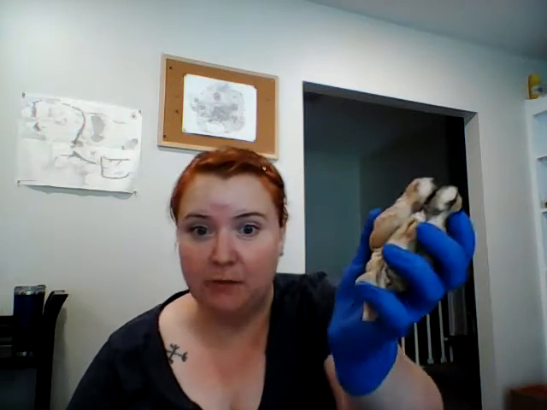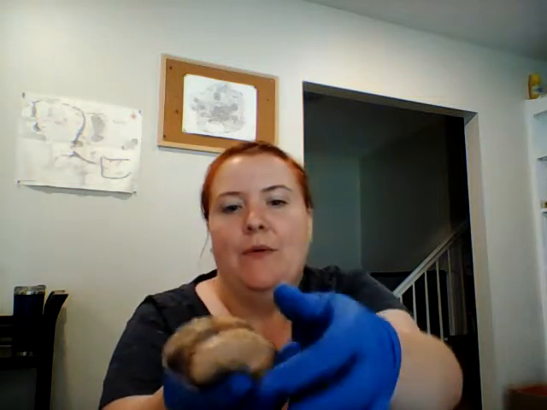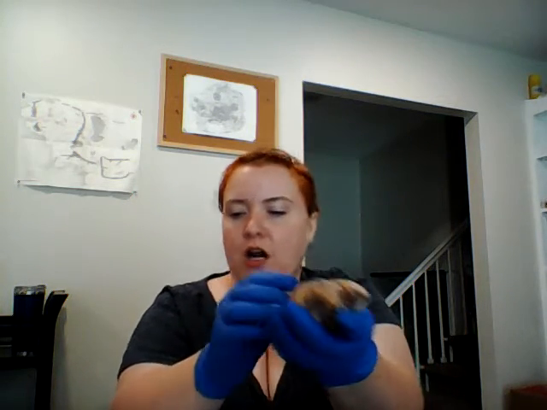I have this list of all the structures we'll be going over today. So here's the brain. This is the sheep brain. It's pretty cool. So the structures that we're going over today, I'm just going to show you by pointing.